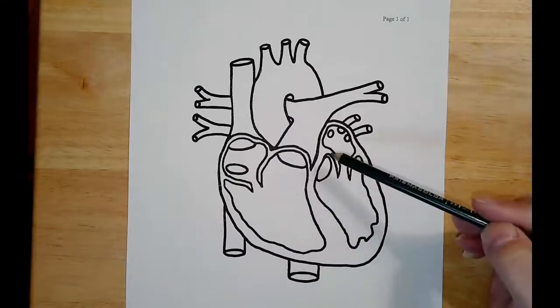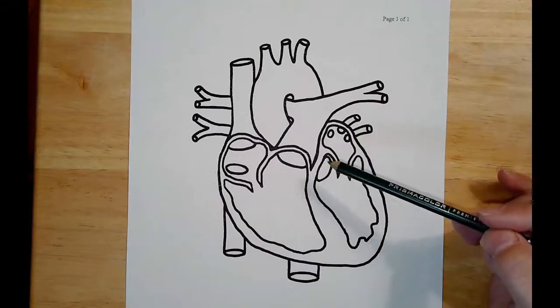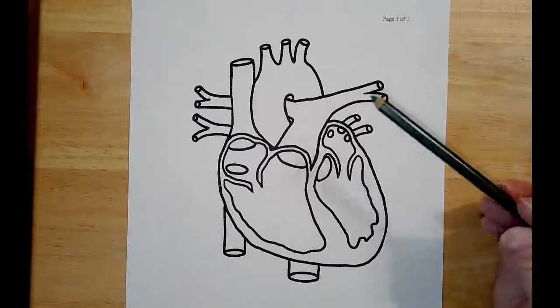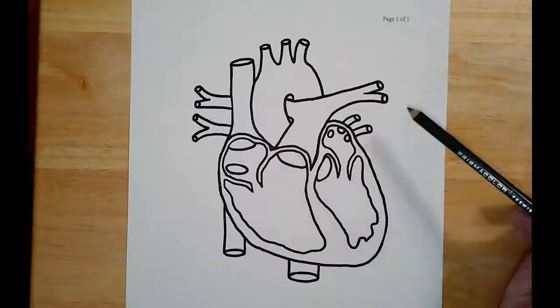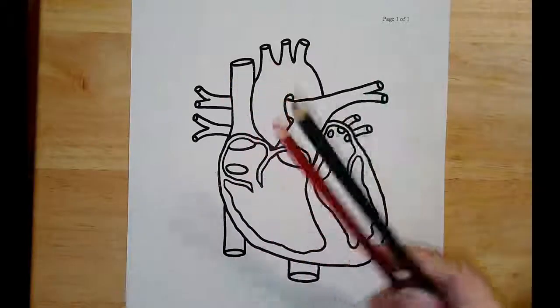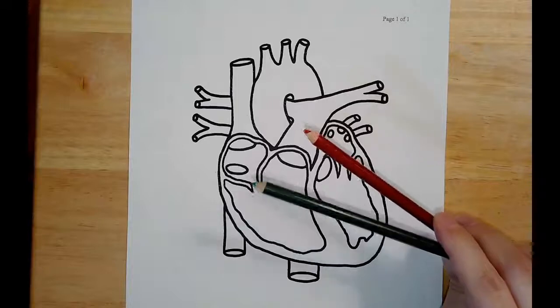I'm going to tell you some stuff from the PowerPoint slide. We'll label some things, and really the goal of this is to follow the movement of blood through the heart. So you're going to need 2 colored pencils. I don't recommend using blue. Stay away from the color blue.